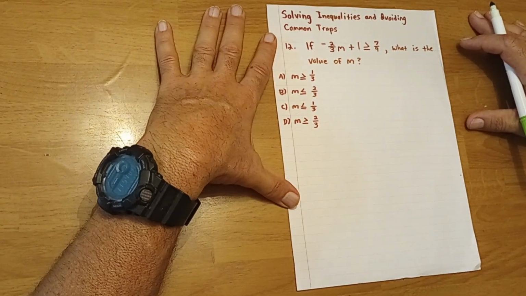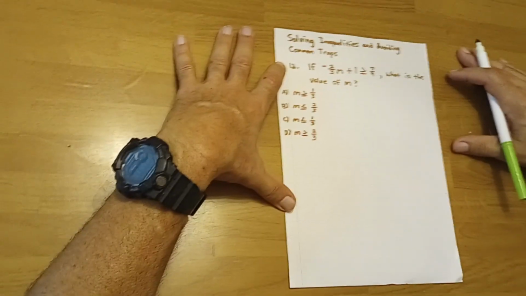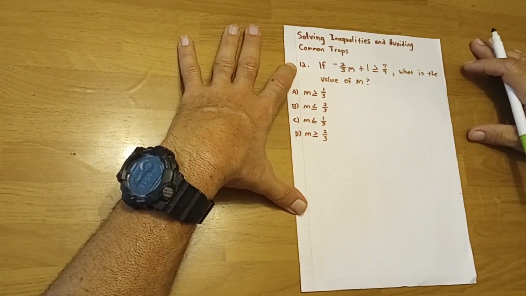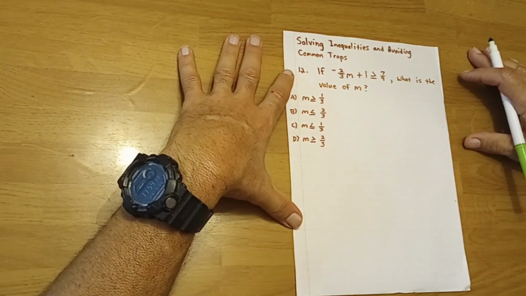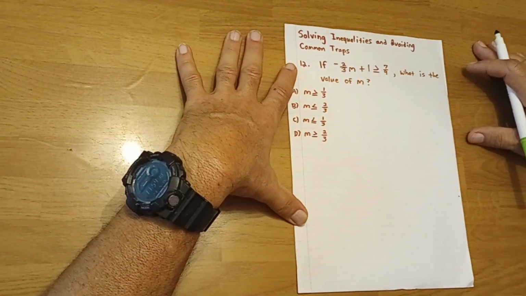Okay, so let's take a look here. Sometimes students get a little bit intimidated by inequalities, and really they're not so bad. There is one common trap that they use on the standardized tests that we need to be aware of. So we're going to look at that here.